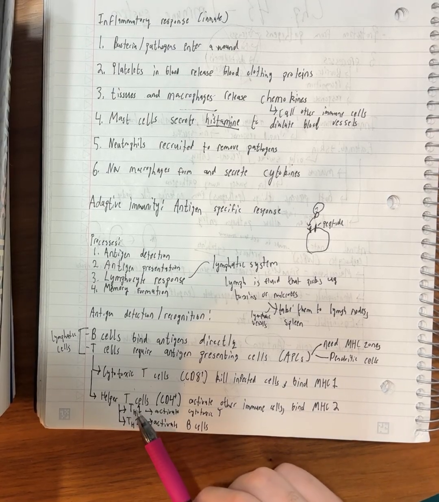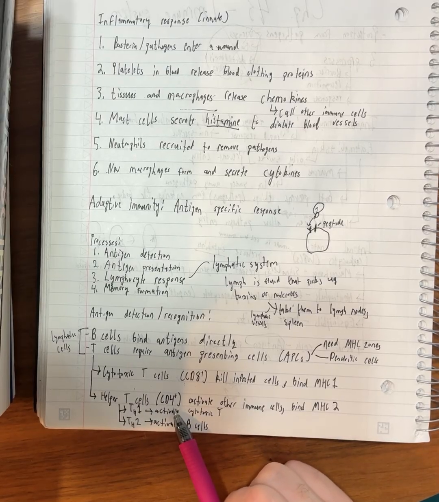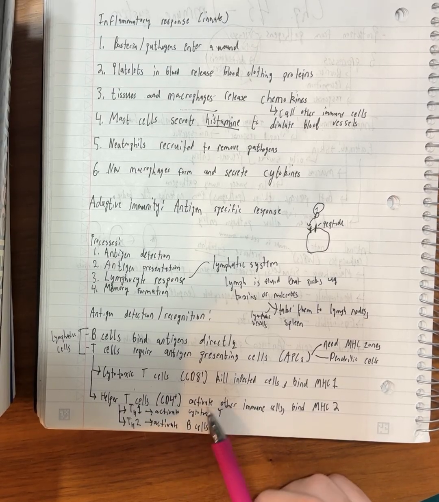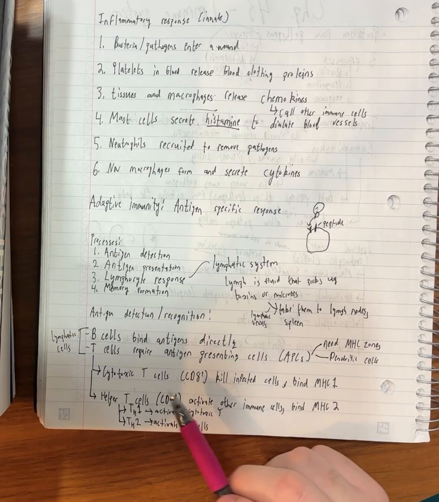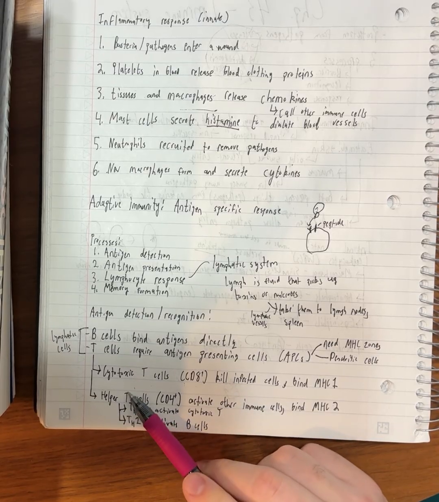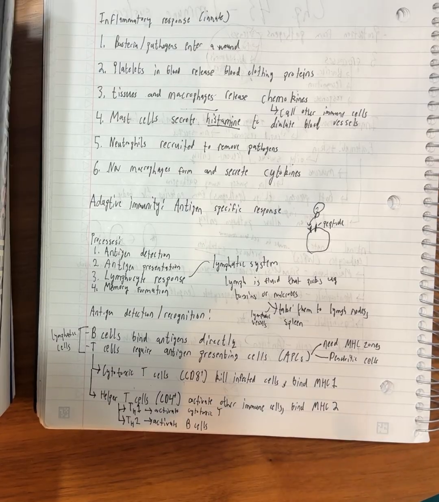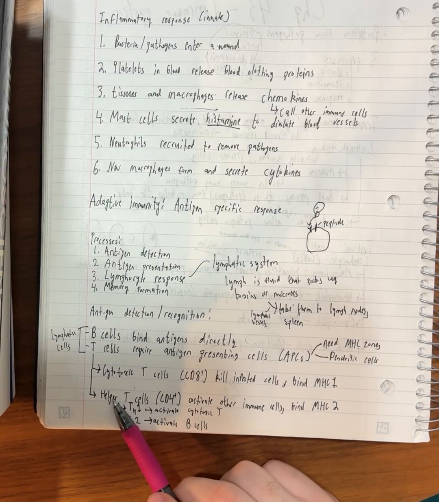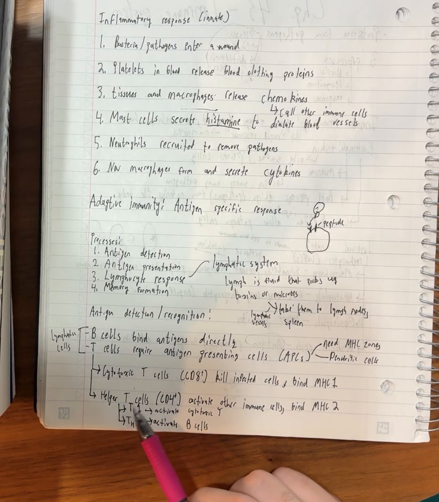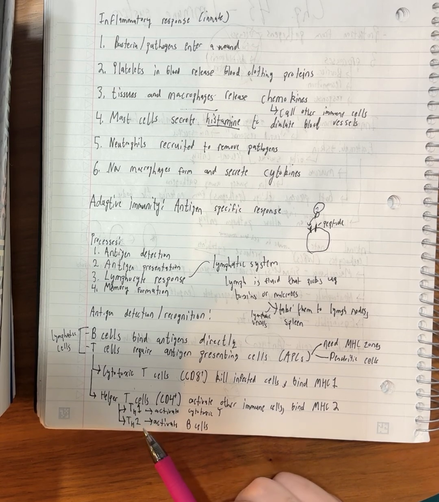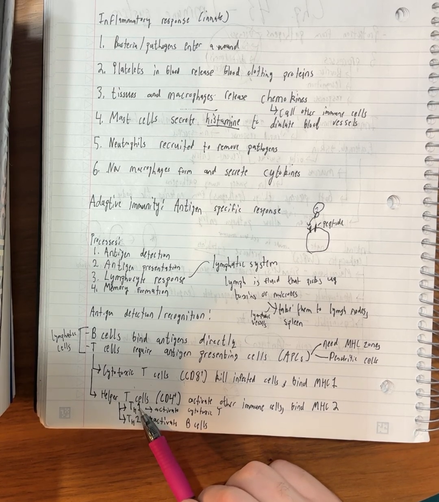You also have helper T cells, which are CD4, and helper T cells activate other immune cells. So helper T cells will actually activate cytotoxic T cells, or they could activate B cells. And there are two types of helper T cells. You have Th1 and Th2.